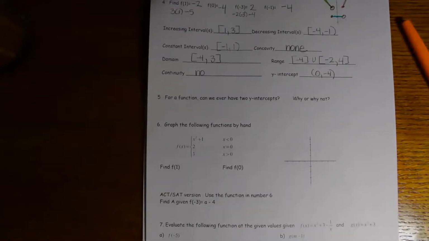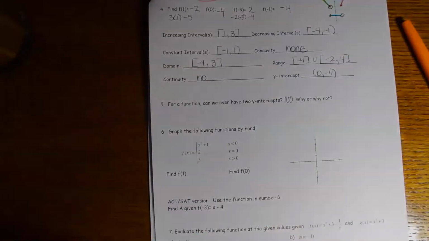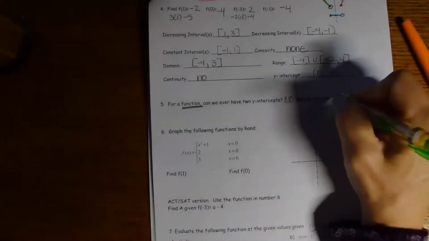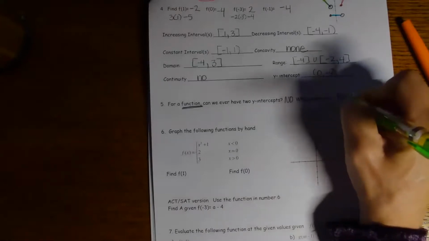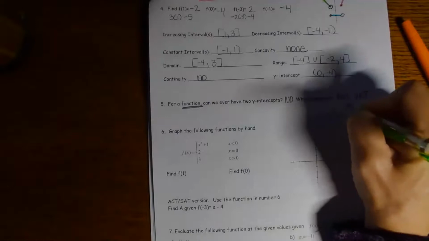For a function, can we ever have 2 y-intercepts? You can have many, many x-intercepts. Can you have more than 2 y-intercepts or more than 1 y-intercept? No. What would happen for a function? What would happen if you had more than 1 y-intercept? Yes, you would fail the VLT, which is the vertical line test.